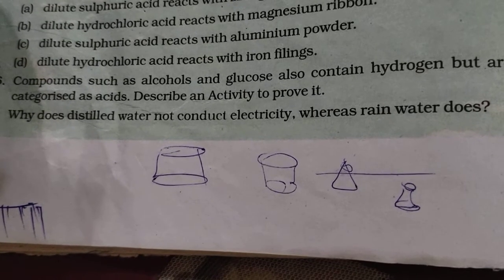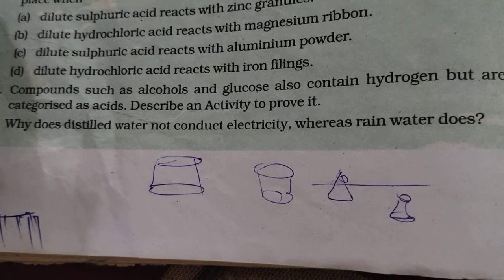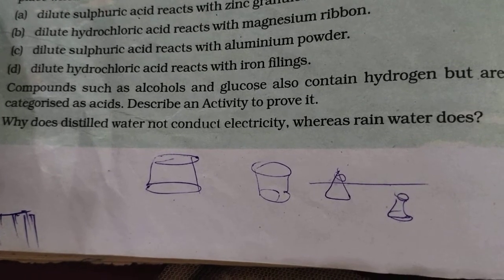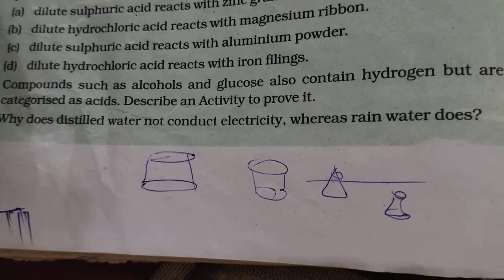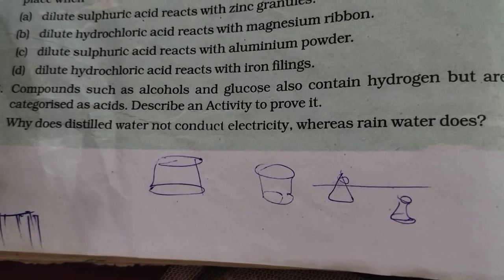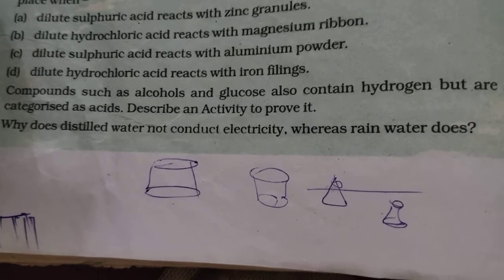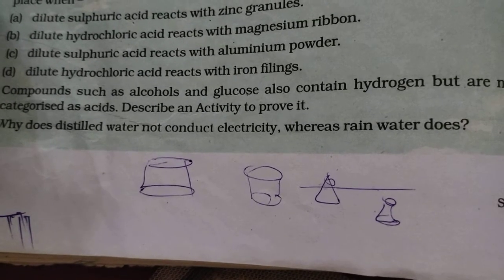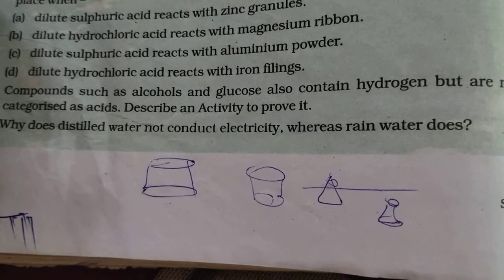Because you see the hydrogen which is found in the glucose and alcohol is not separated. As the hydrogen is not separated from glucose and alcohol, glucose has the symbol C6H12O6. I have already mentioned it. And alcohol has the symbol C2H5OH.